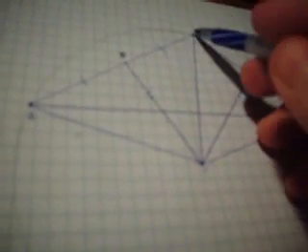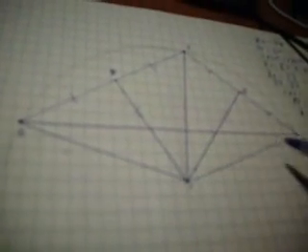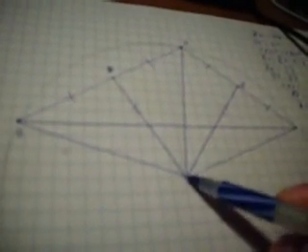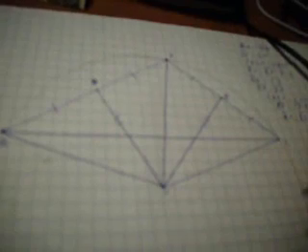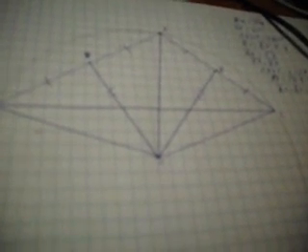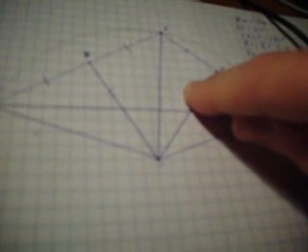Using the centermost point F and any one of these three points, A, B, or C, it doesn't matter which one, you start with F, go to any one of these three points, and start making a circle. By golly, it's going to pass through the other two points. Therefore, you have now circumscribed a circle around this tiny little triangle.